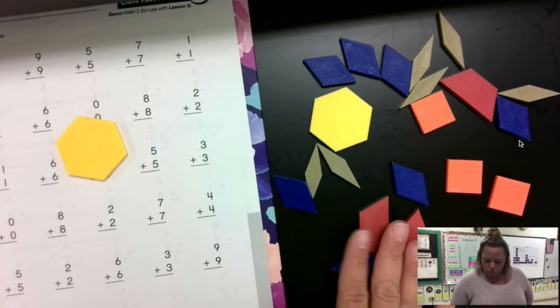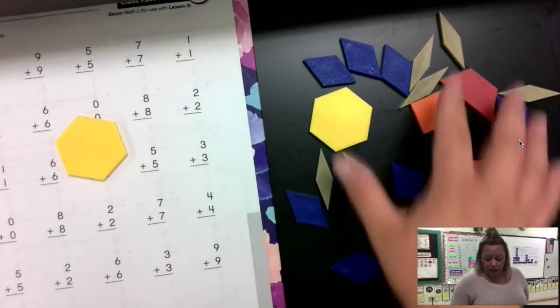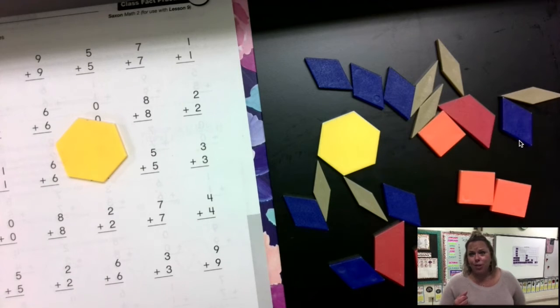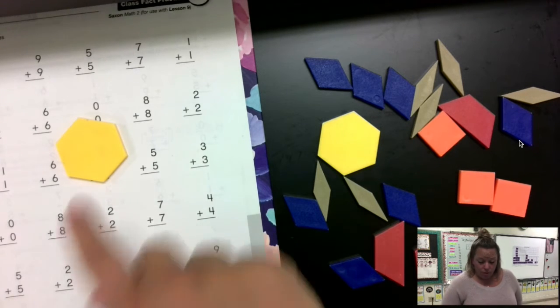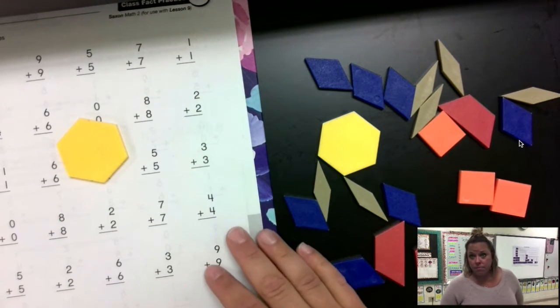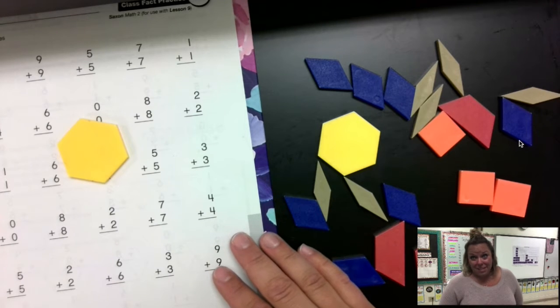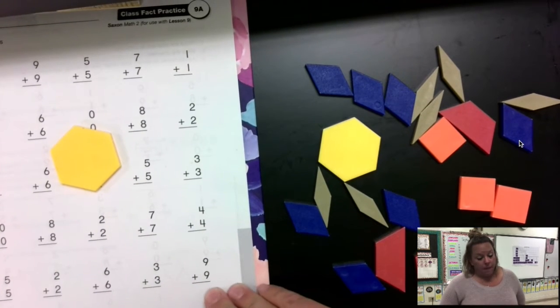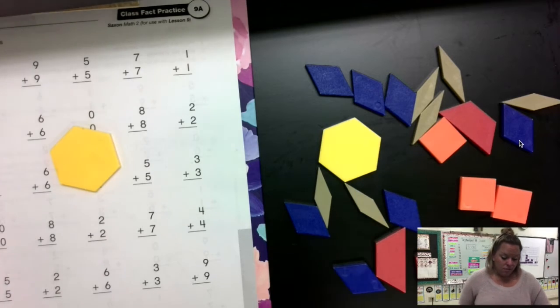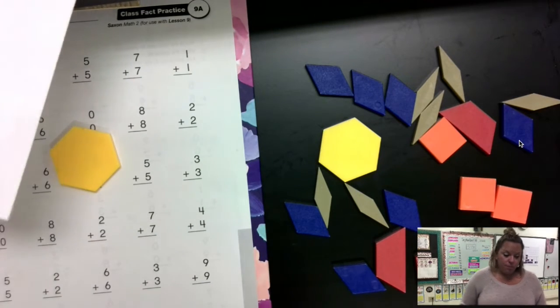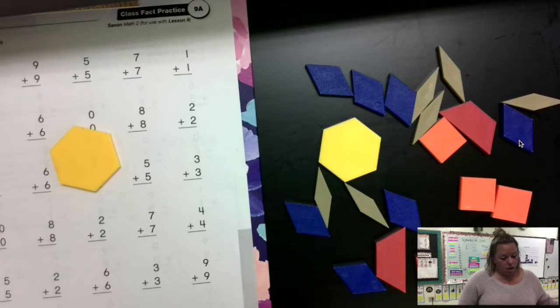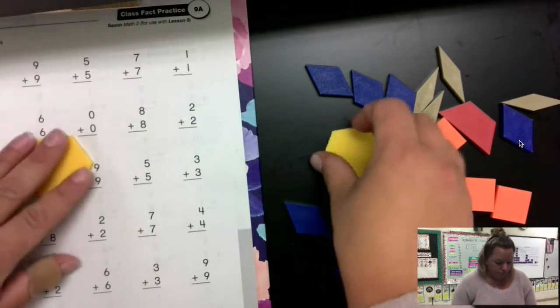What about your triangle? I don't have a triangle sitting in front of me because I gave them all to you. Can you take your green triangle though and put it on top of your hexagon? Is it the same size? No, it's not.